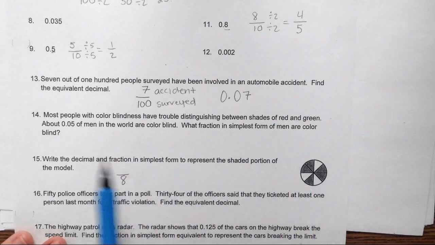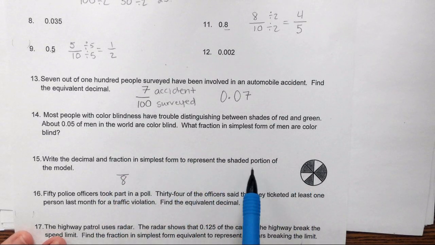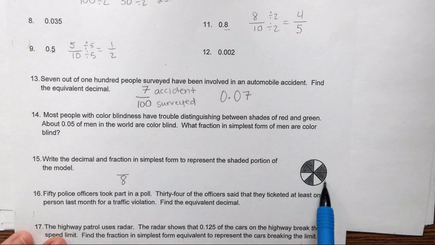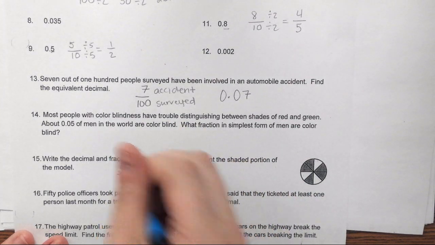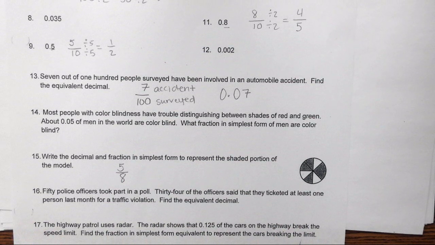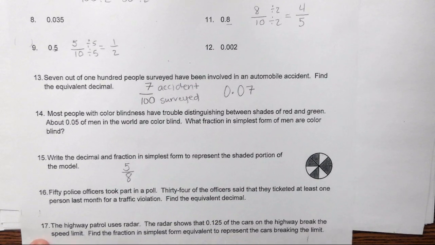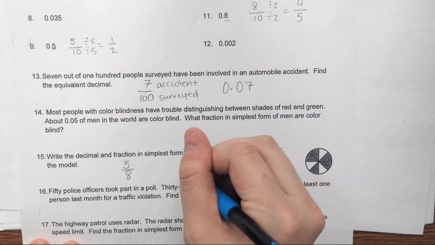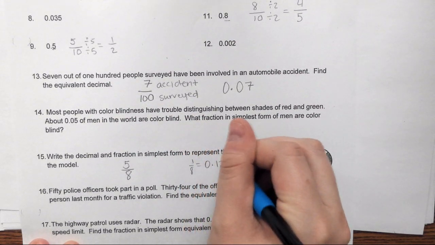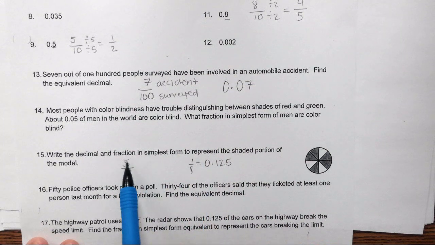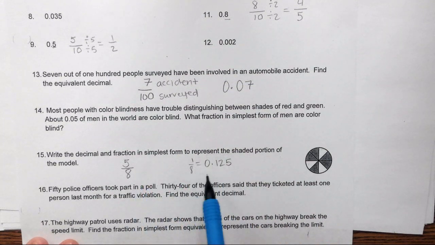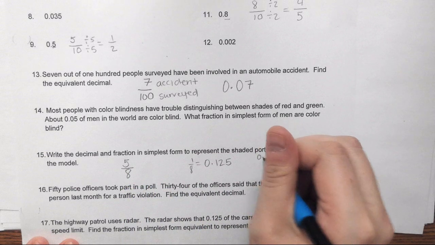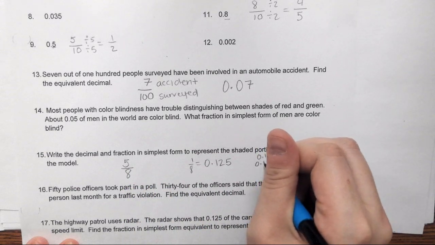So that determines the denominator of my fraction. And then my numerator is how many are shaded, because it asks me to represent the shaded portion of the model. So 1, 2, 3, 4, 5 are shaded. So I got 5/8. And that was one of those we talked about in class today where we have to use either long division or try to memorize our 1/8 and go from there. So if you remember that 1/8 is 0.125, and we have 5 of them, we can add this 5 times. So I'm going to add 0.125 5 times.